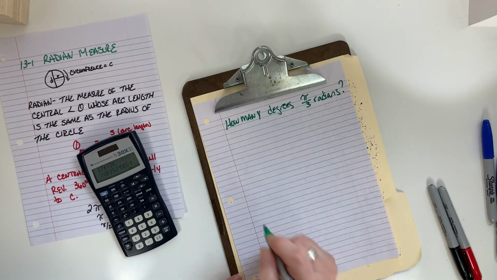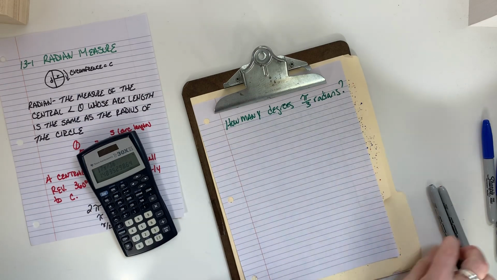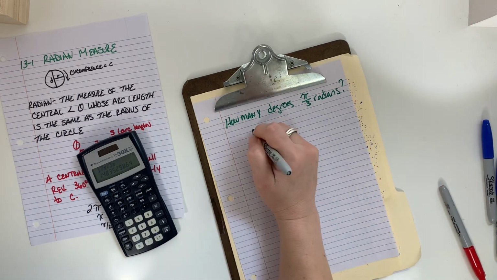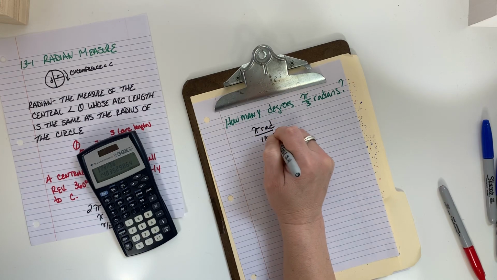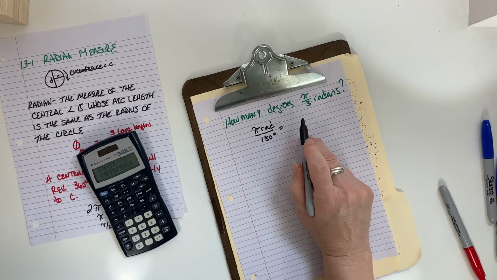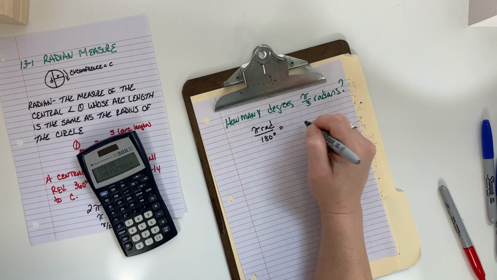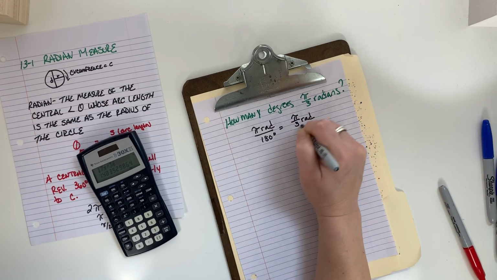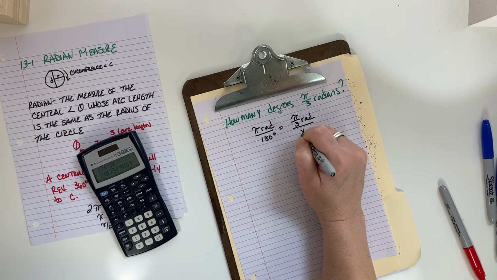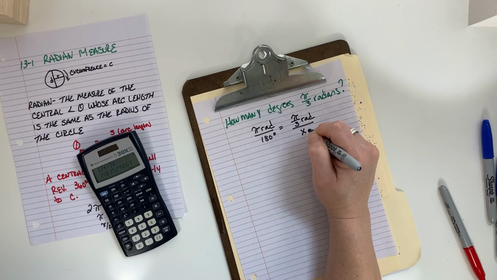So we set up a proportion like we did in the last one. We have pi radians and 180 degrees is equal to, they want to know how many degrees in pi over 3 radians, so that's going to be x degrees.